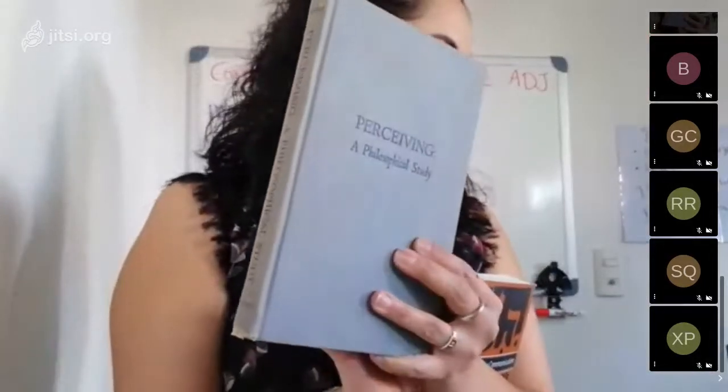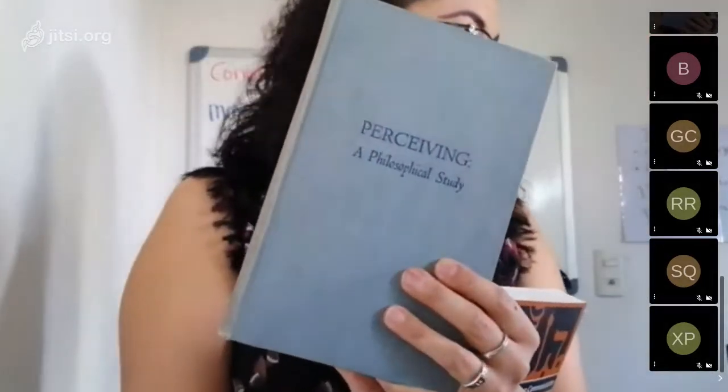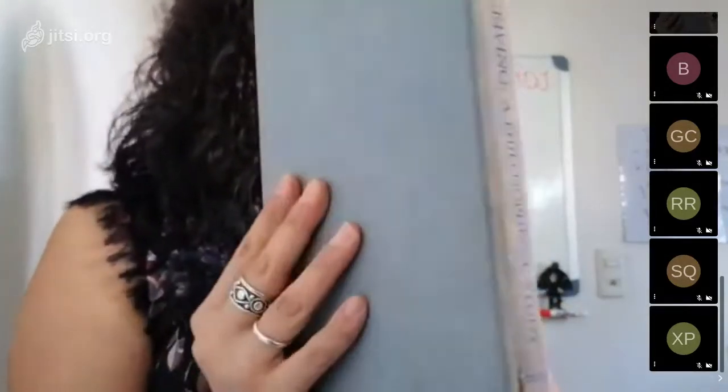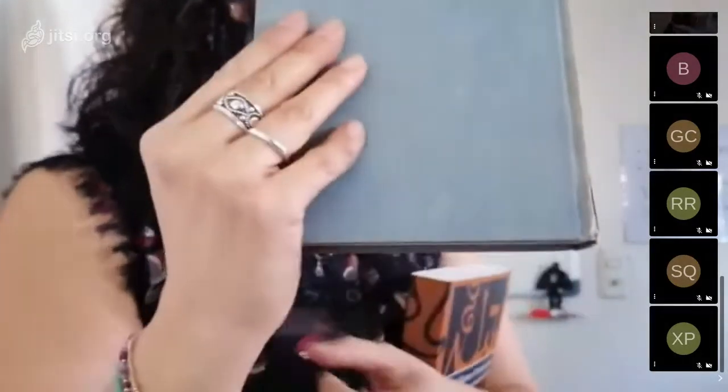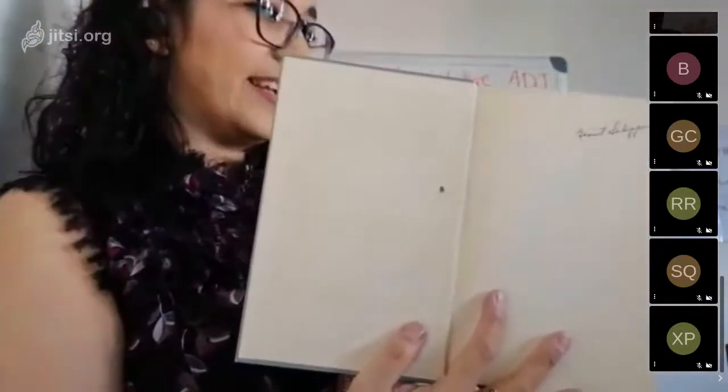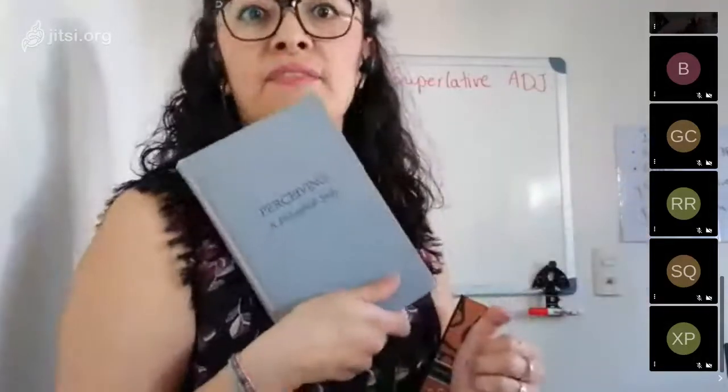So now, look at this book. I hope you can see it. Look, it's like different color here. I'm going to tell you the year for the first edition. The first edition, look at it. It's like yellowish. The first edition of this book was in 1957.